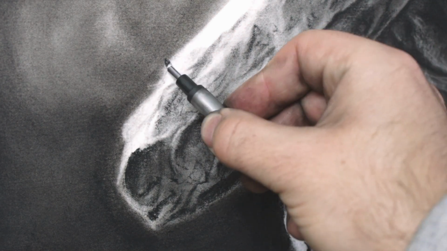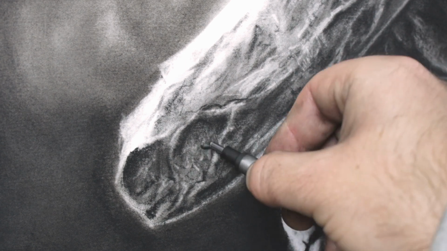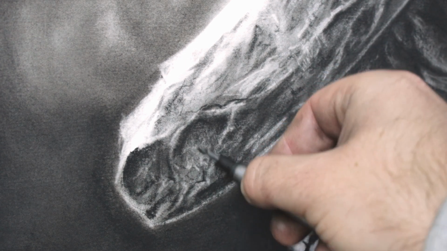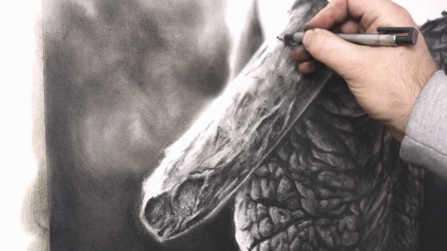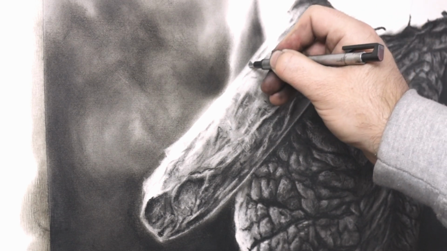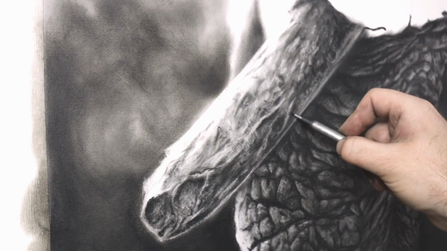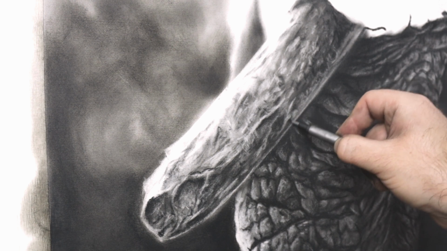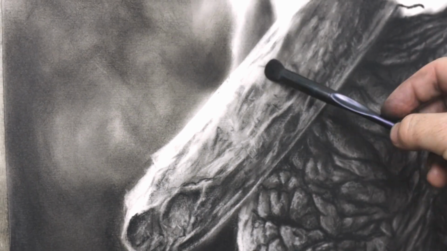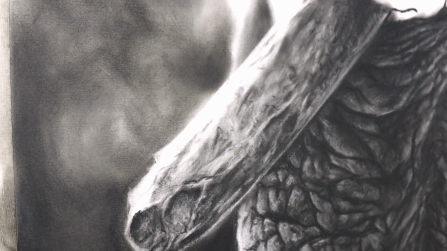Again, I'm looking at the left-hand side for any raised surfaces, but for any surfaces that are indented, like crevices or wrinkles, the light hits them slightly differently. If it's coming from the left-hand side, it's the right-hand side of those indented surfaces that the light will hit. The shadows will be on the left-hand side. So I'm always thinking about that when I'm doing my drawings.